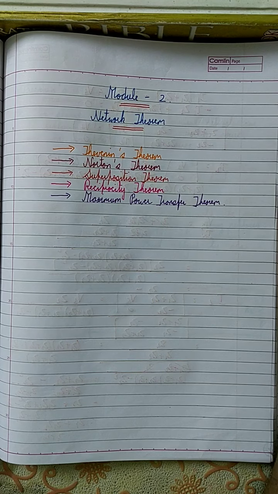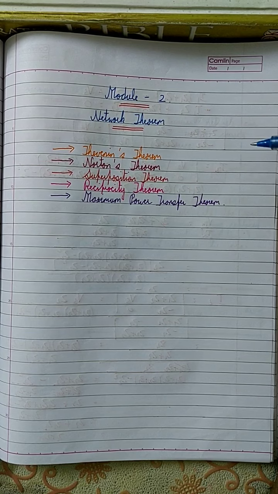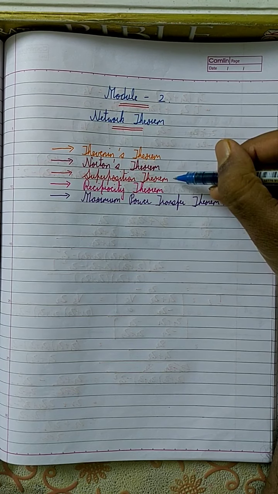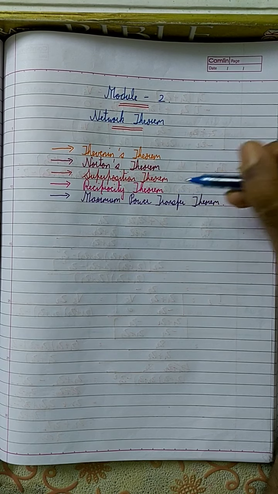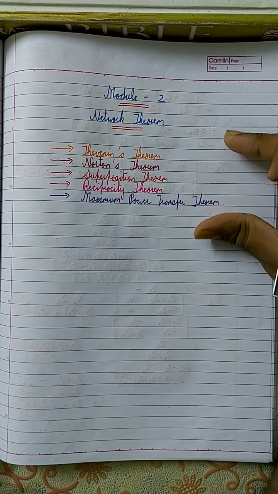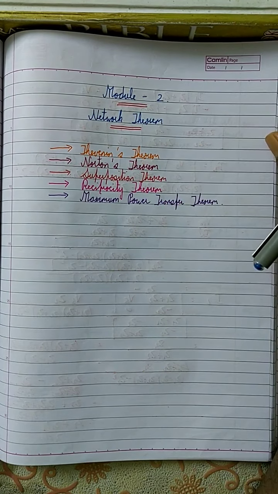Hi students, so here you are going to learn about a new module. In this second module you need to study 5 theorems. Those theorems are Thevenin's Theorem, Norton's Theorem, Superposition Theorem, Reciprocity Theorem, and Maximum Power Transfer Theorem. These are the 5 theorems you need to study. Once you have covered these 5 theorems, then your second module will be complete, right?